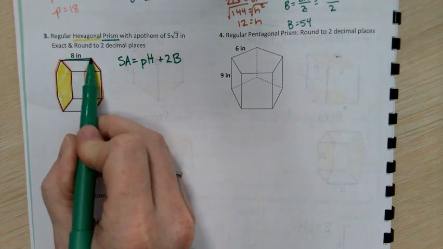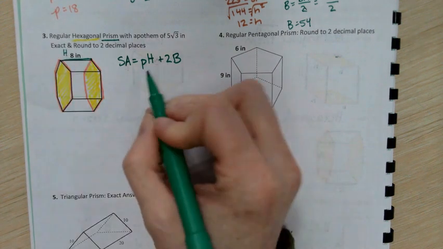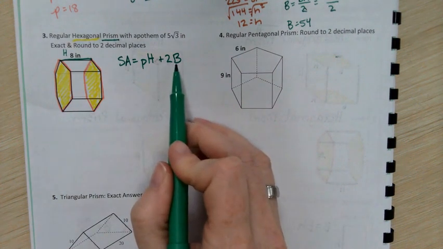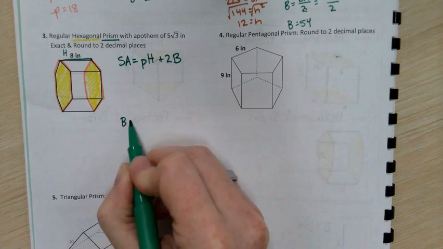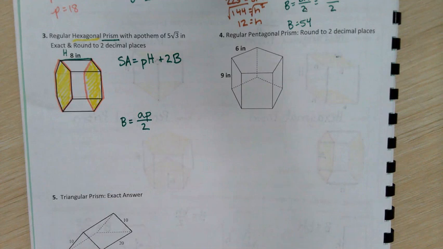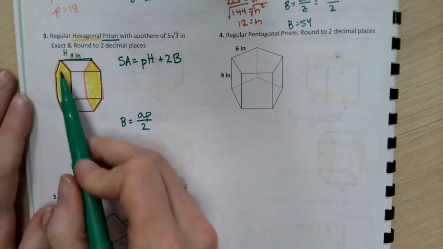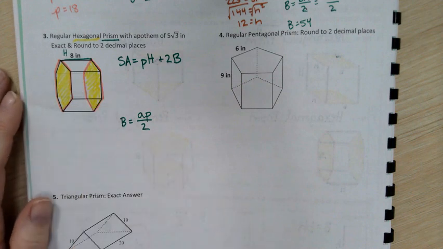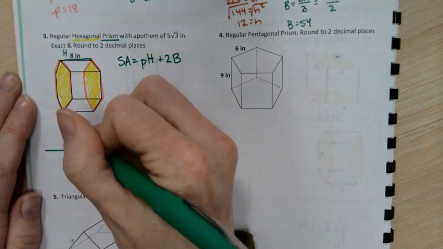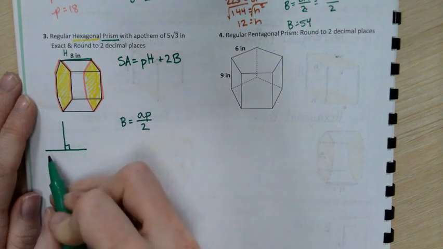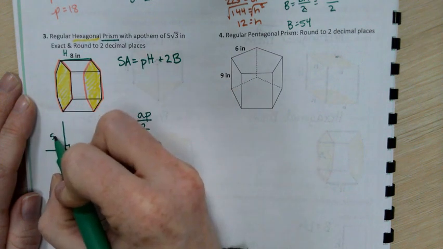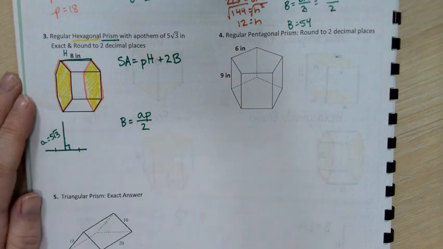I do see an 8 available in between those bases to use as the capital H, so I have that available. And then for capital B, since we're dealing with a regular hexagon, we're going to be in AP over 2 mode. So I think what makes the most sense, instead of trying to draw in these squashed looking hexagons, is to pop out to the side and draw my normal picture for hexagons. Remember, we have an apothem actually given to us, so I'm going to put 5 root 3 here equal to the apothem.